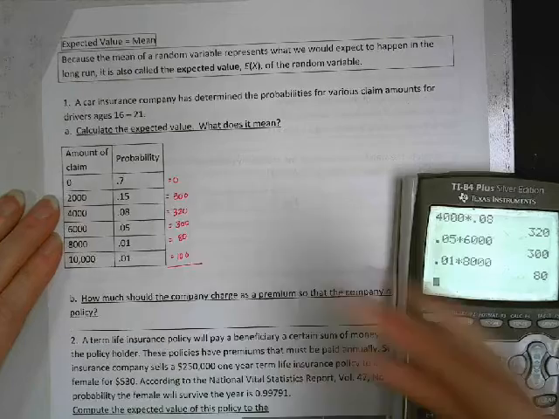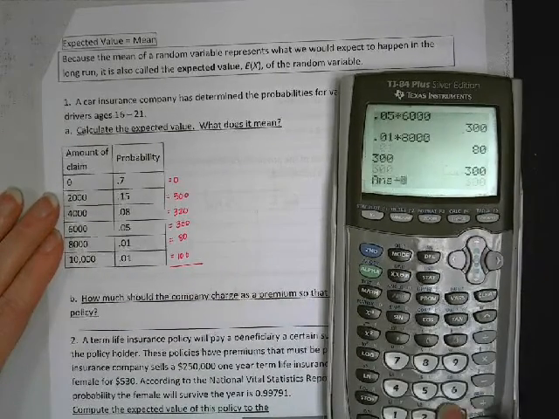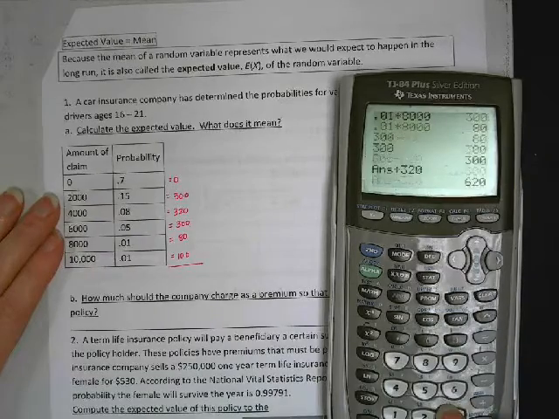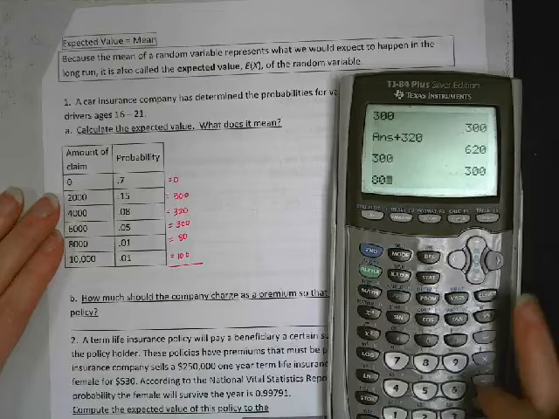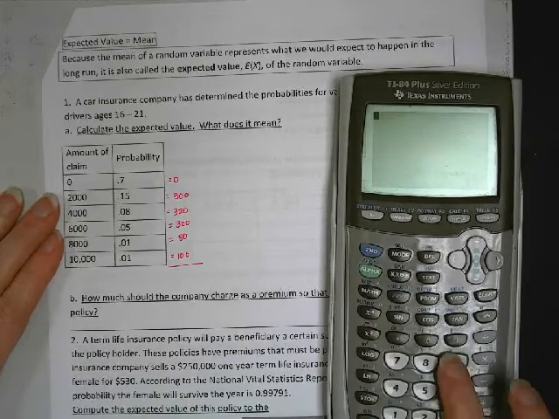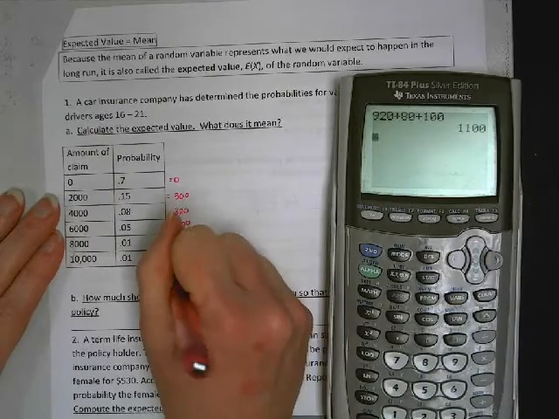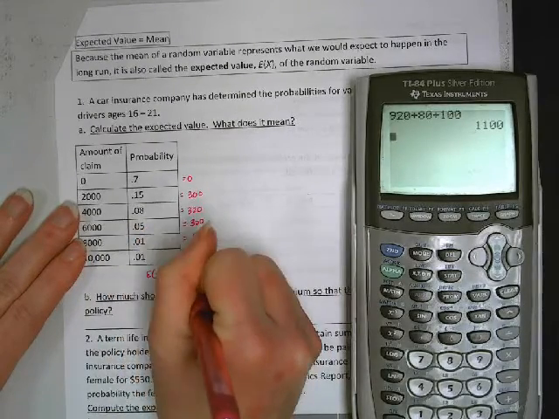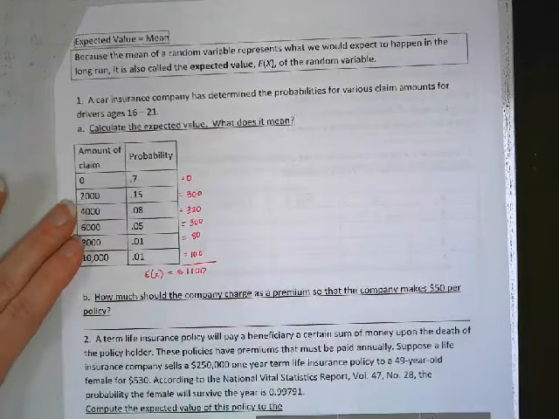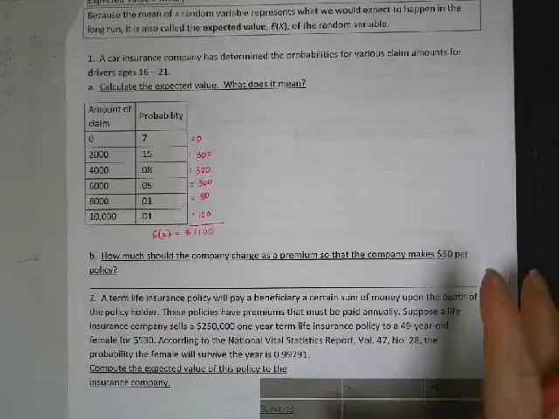So once I sum those, that gives me my mean, but it also gives me my expected value. So 300 plus 320 plus 300 plus 80. I get 1,100. So my expected value in this case is $1,100. So they can expect claims in the amount of $1,100.